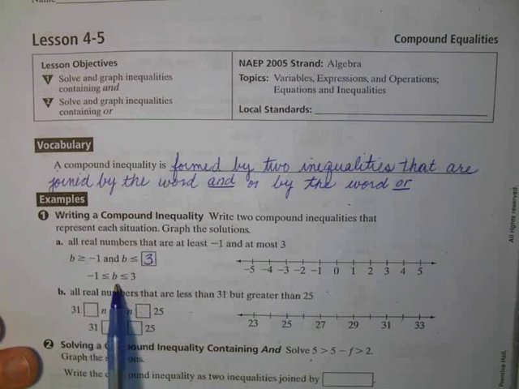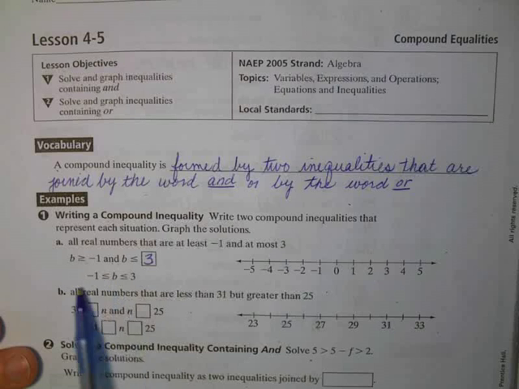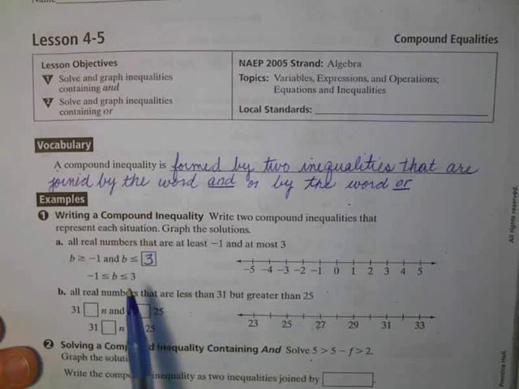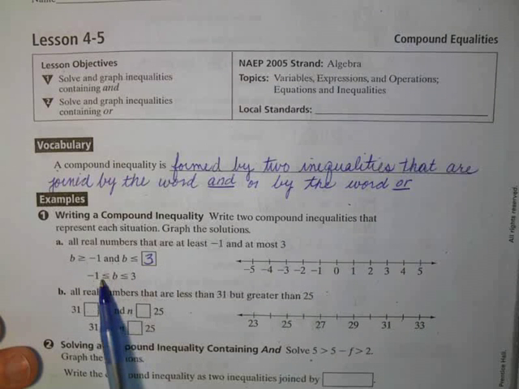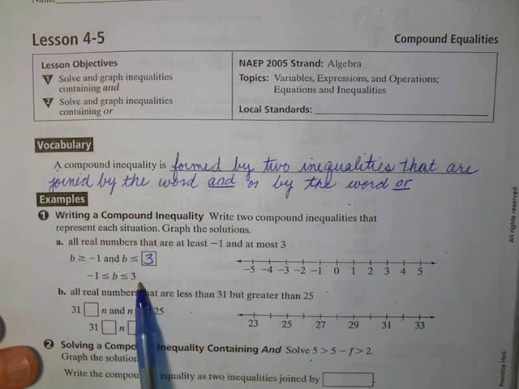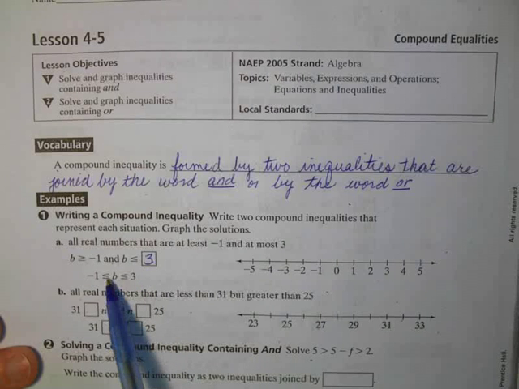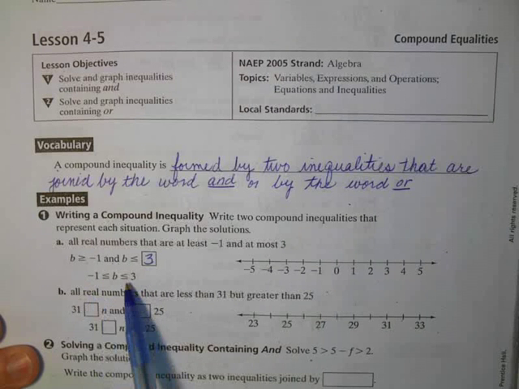You can also remove the word and write it like this. And it's written like this, but truly we read it a little bit differently. -1 is less than or equal to B, which is less than or equal to 3. Or B is greater than or equal to -1 and less than or equal to 3.